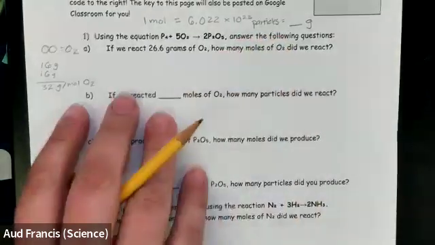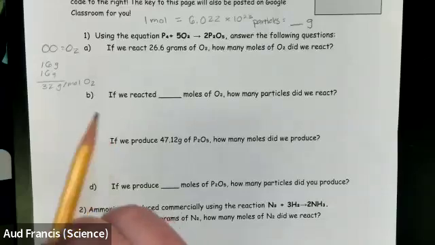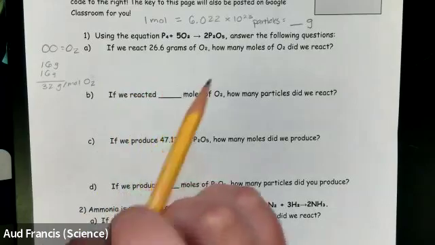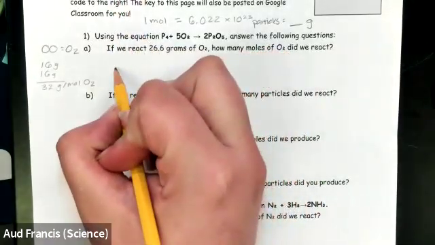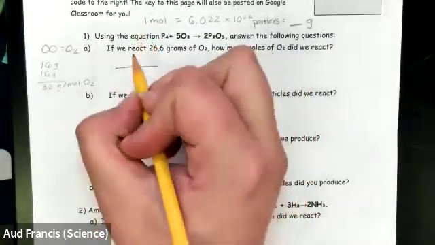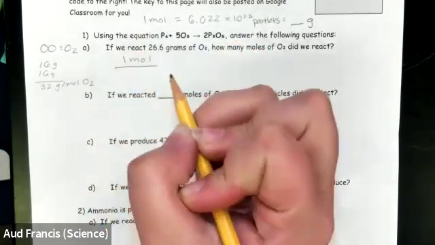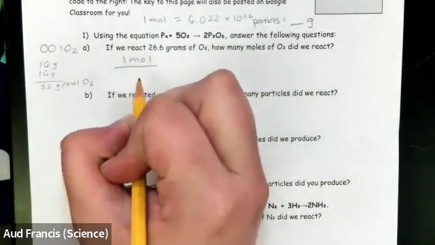When I write these, I'm going to write the thing that I'm looking for on the top and the thing that I know on the bottom. So I know that I'm looking for moles. So on the top, I'm going to write 1 mole. On the bottom, I'm going to include the molar mass.